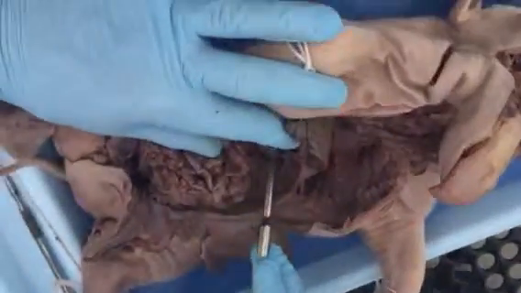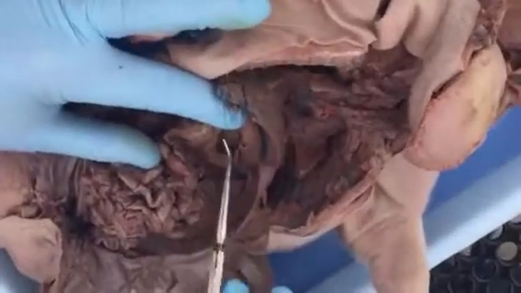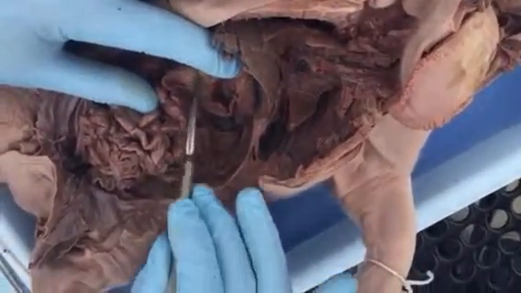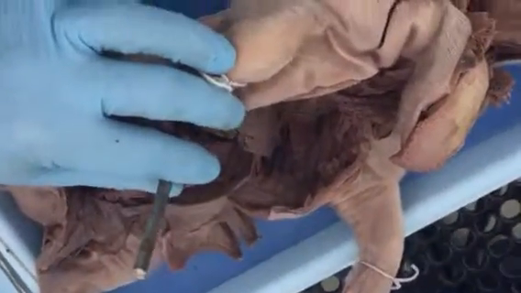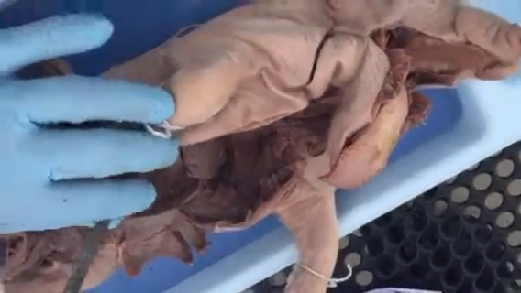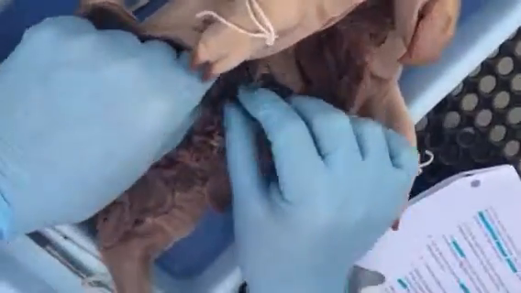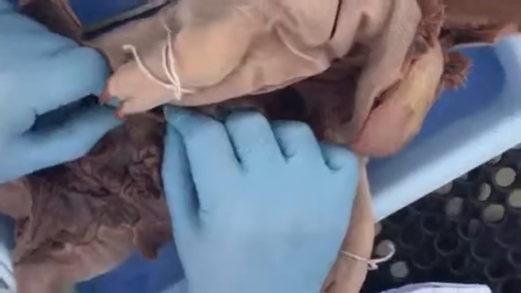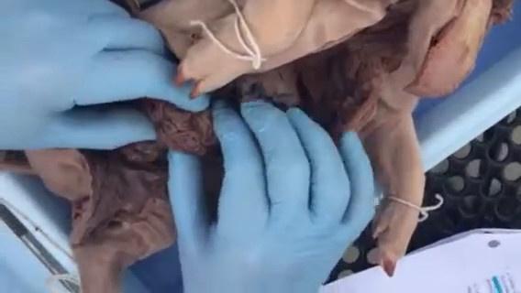Okay, at the other end of the stomach that leads into the small intestine, this is the pyloric region. You see this puckering here? That's the pyloric sphincter. Okay, small intestine has 3 regions. Okay, what I'm holding right now is the duodenum. For all intents and purposes, this is jejunum.